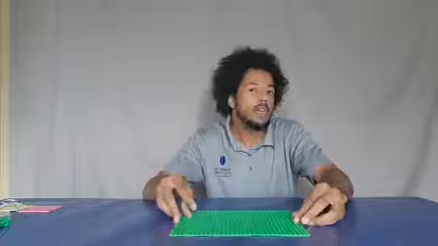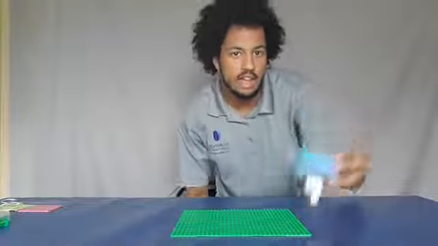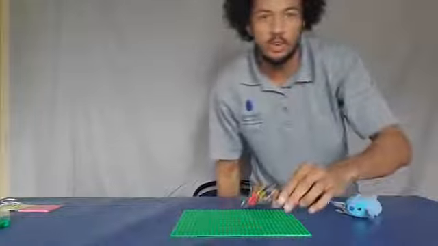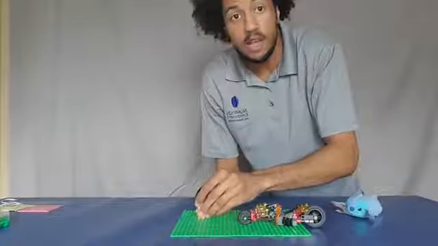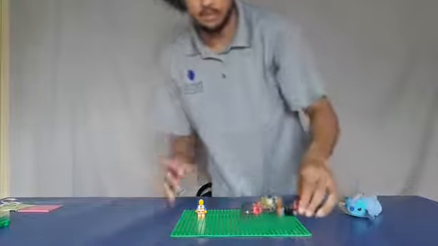Think about who you want to animate. You can animate something really simple, like this little tiny Stitch. I can have him move across the screen as my animation. Or I can have something like this Lego motorcycle, or this Lego construction worker. All these things would be awesome things to animate.